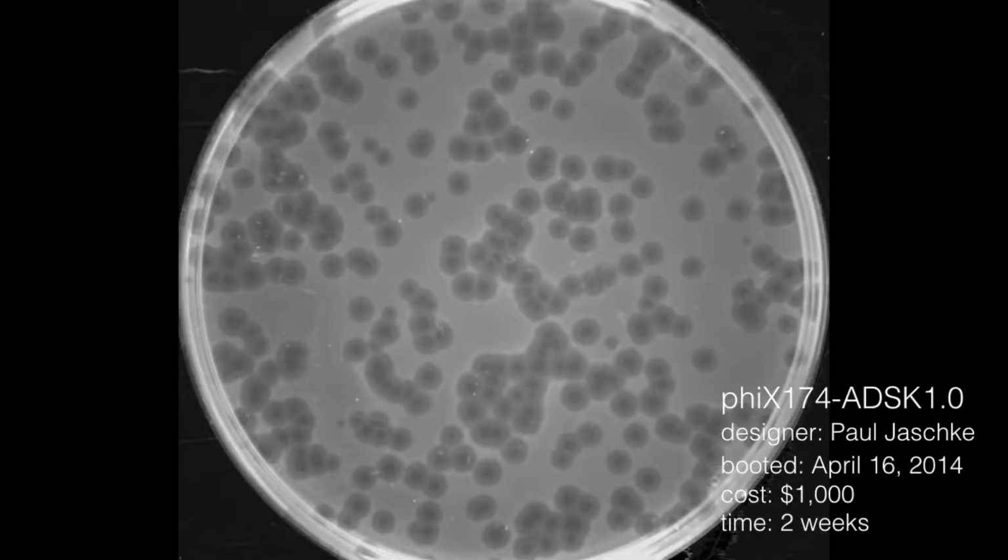And last year, I made Autodesk's first synthetic organism. This is just a growth plate, a bacterial growth plate, E. coli background, but wherever you see a spot, that's where a synthetically constructed genome for this phage infected an E. coli cell and started the chain reaction of making more phage and killing more E. coli cells. It only cost $1,000 to make this synthetic virus, and it took about 2 weeks. So nanoparticle engineering is already pretty cheap and powerful, and it's only getting cheaper.